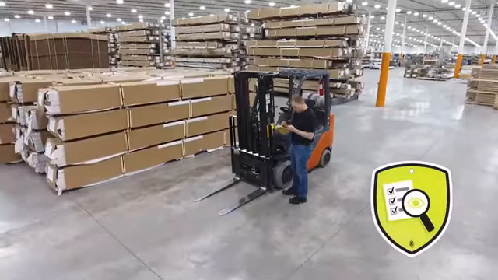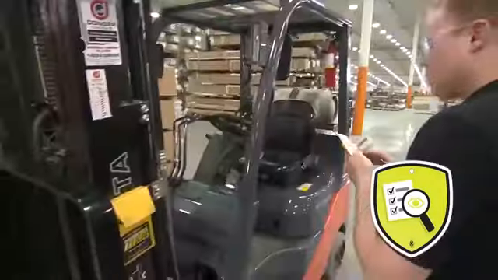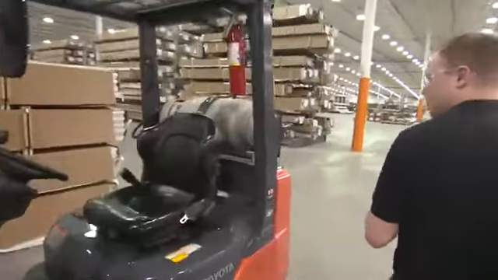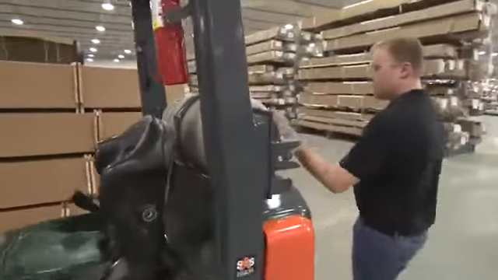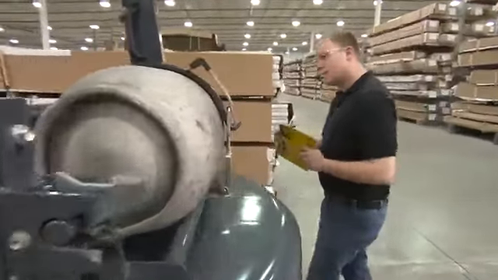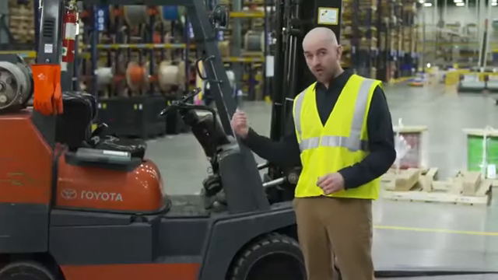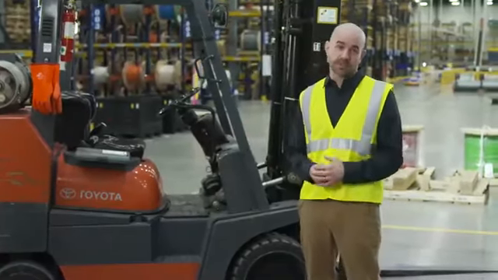Time to dive back into the operator manual. Follow the manufacturer's instructions in here and use your employer's checklist for guidance. It's a good idea to have a checklist to make sure you don't miss any steps. The checklist can also be saved as part of the maintenance record. There are two parts to a pre-use inspection: the walk-around inspection and the seated inspection.